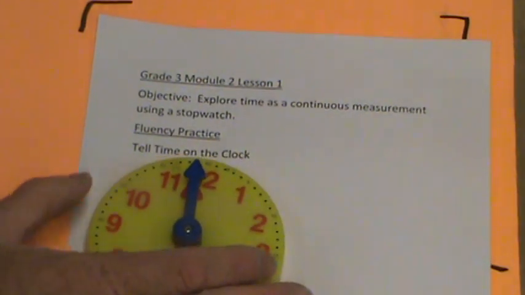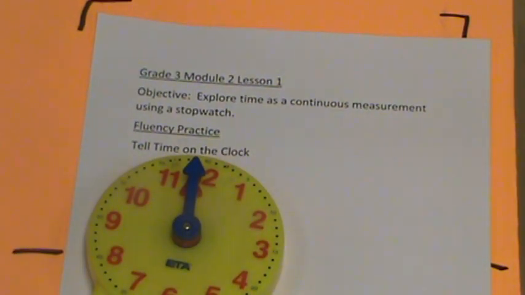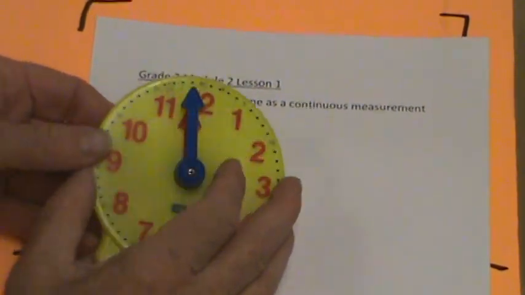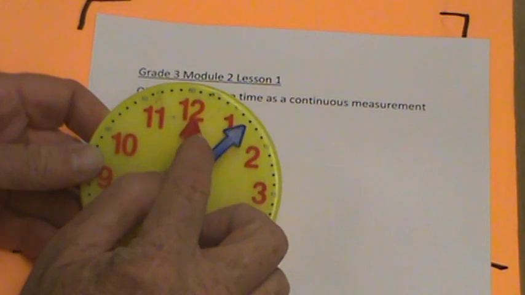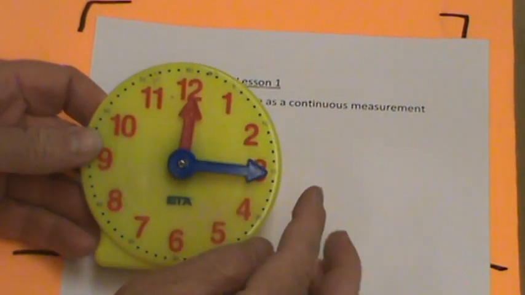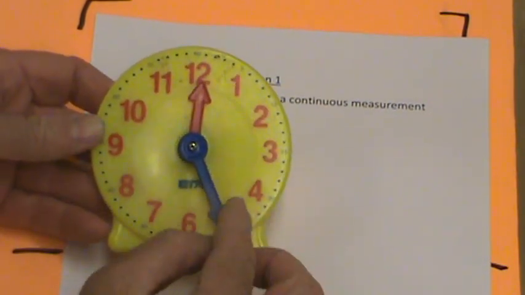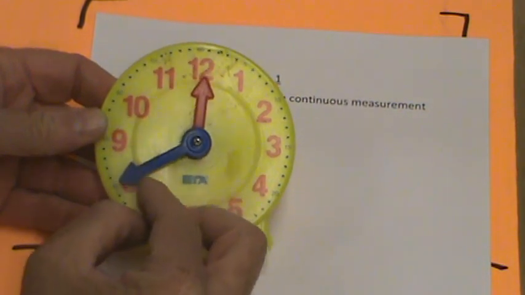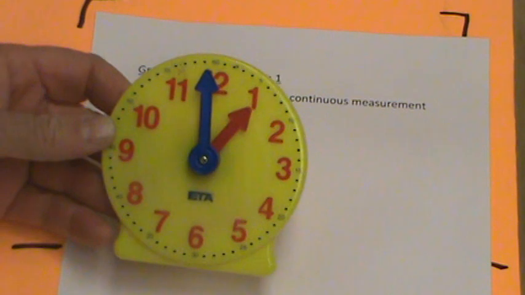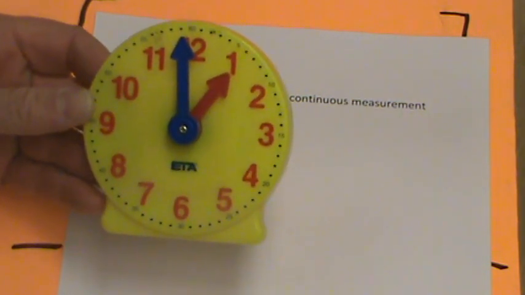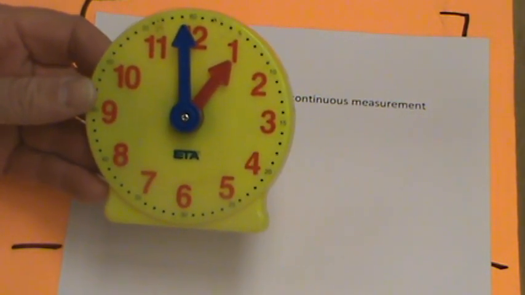Here we go. Telling time on the clock. And let's count by 5 minutes, okay? So our 12 o'clock high, 5, 10, 15, 20, 25, 30, 35, 40, 45, 50, 55, and then our time would be 1 o'clock.